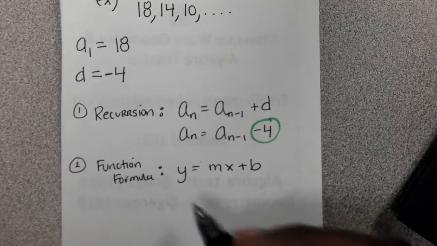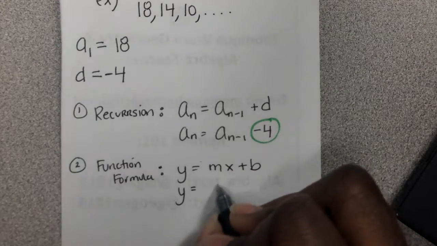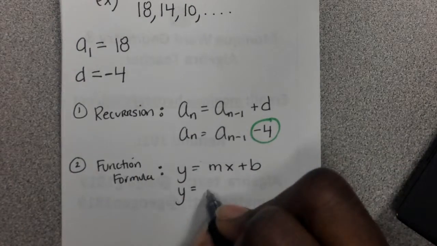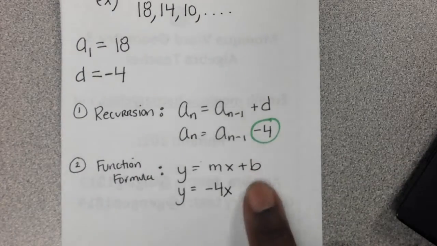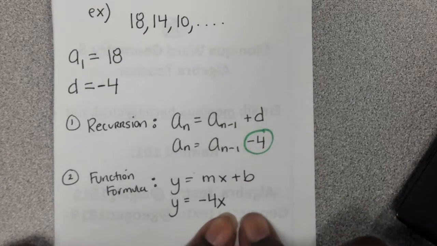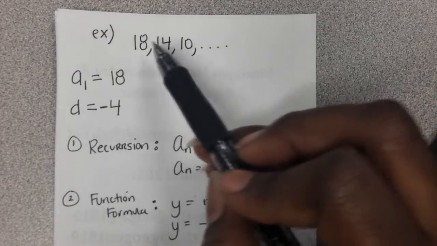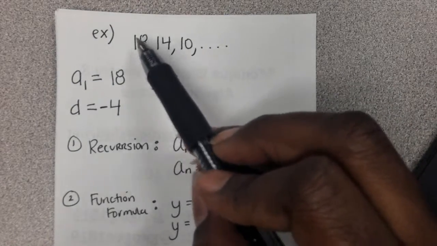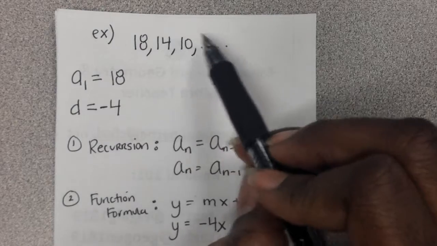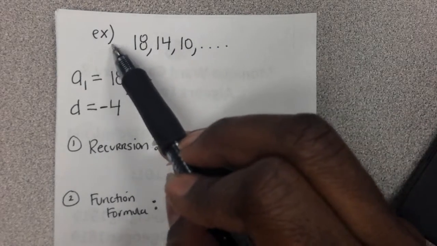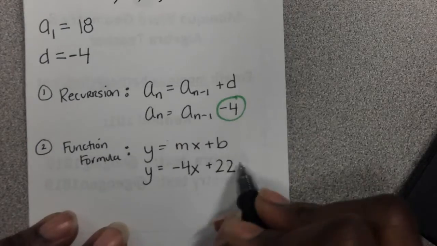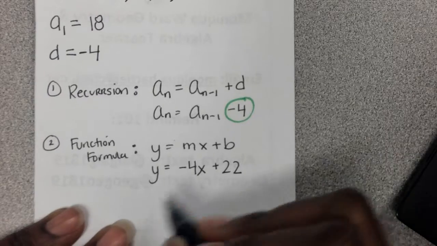And do you remember, we just talked about it, but do you remember what the m is? The m is the same thing as the common difference. So that's negative 4x. And then we have to find the b. The way to find the b is you could use stat edit. Or you can just look at your pattern and tell me which number would have come before 18. 22. So yes, you have to think backwards. If I'm subtracting 4 going this way, I'm adding 4 going backwards. So the one number that comes before the 18 would be a 22. So that's my function rule, my function formula.